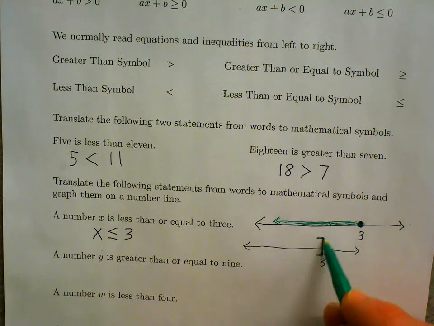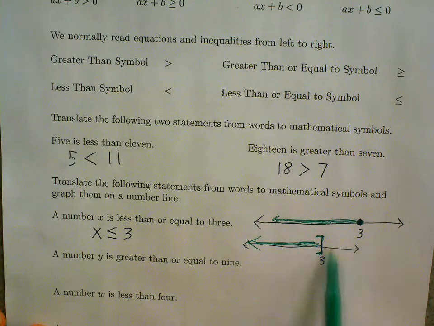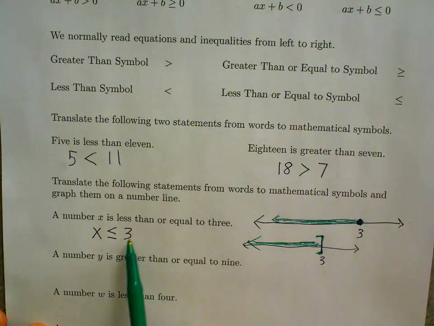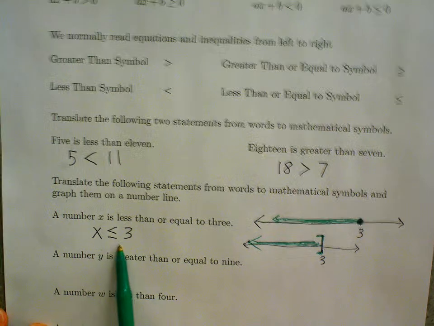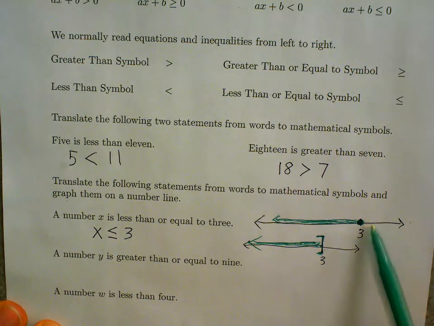Notice that it's opening to the less than side, so we shade to the left. The bracket at 3 indicates that 3 is part of that set of numbers. It's the or equal to 3 part in the inequality. And the solid dot represents the same thing as the bracket.